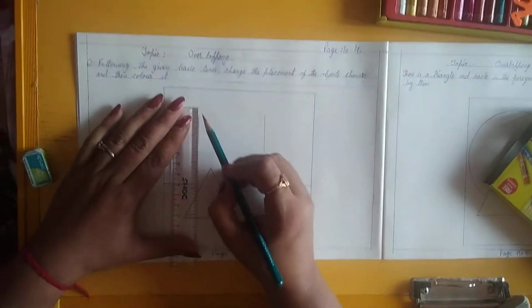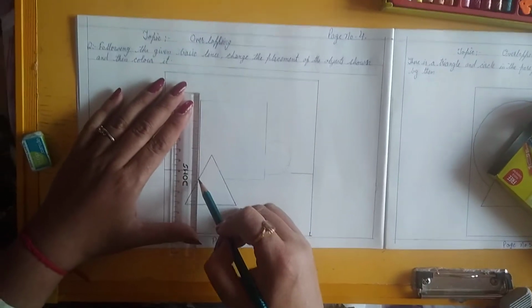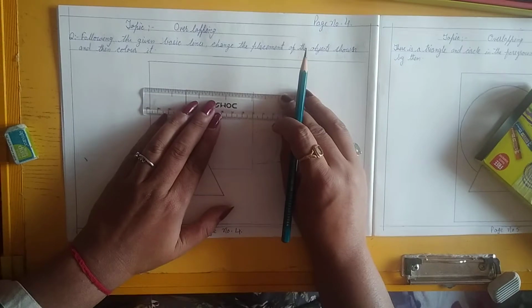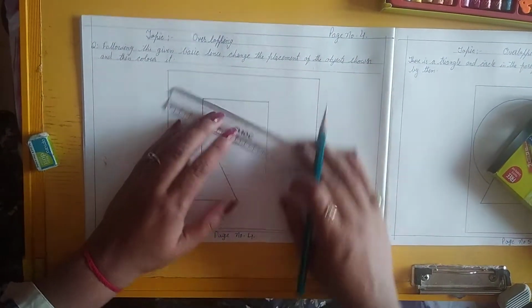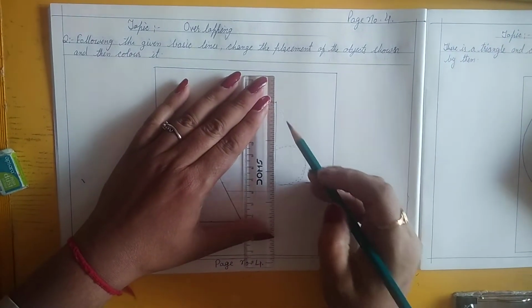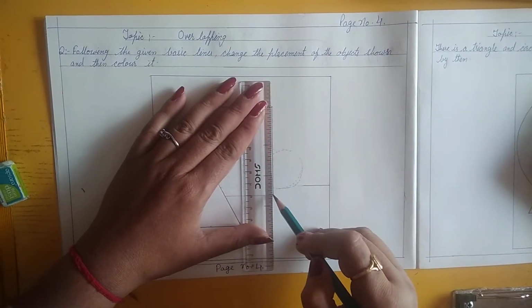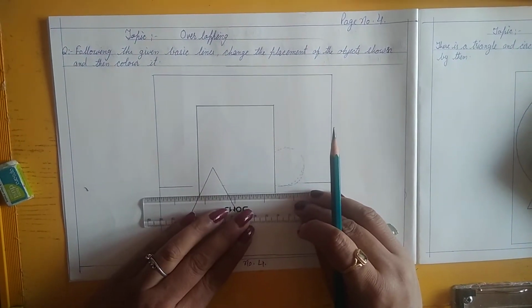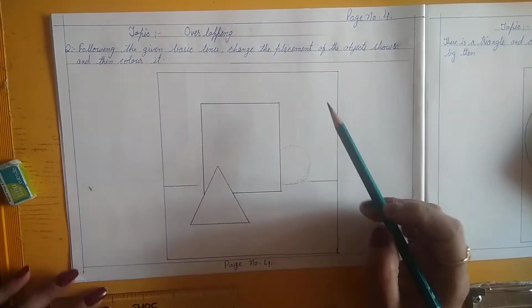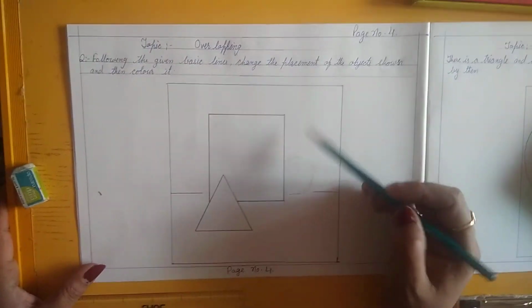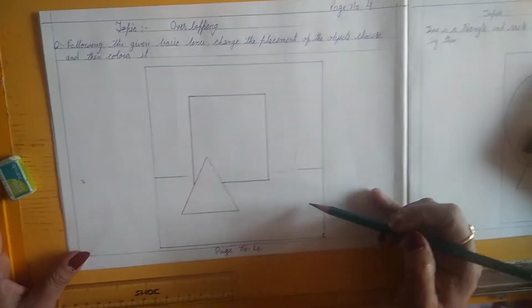Firstly, you draw a square like this. Okay, you all have noticed that there is a division of your sheet like this.